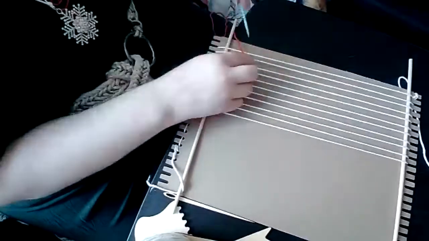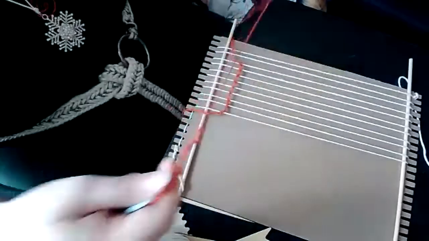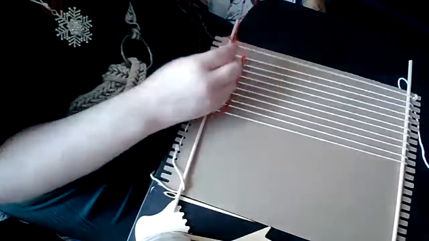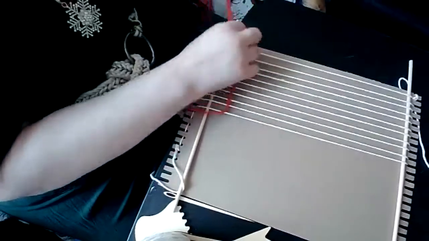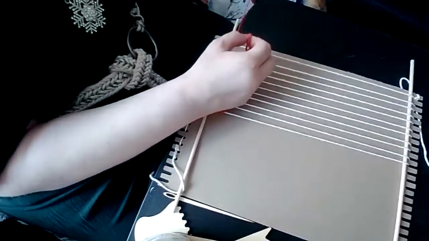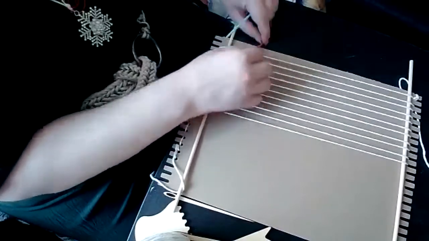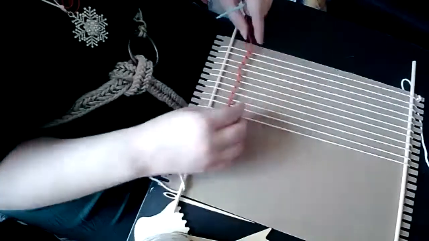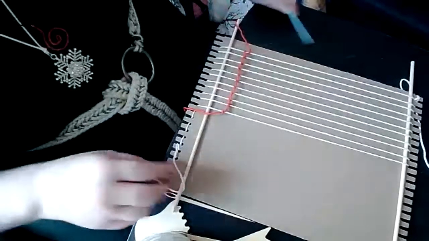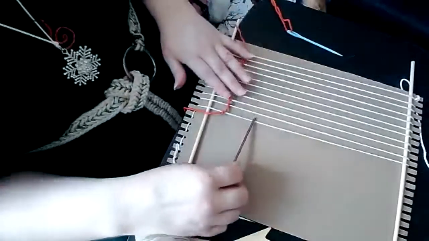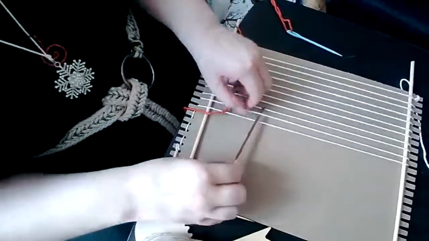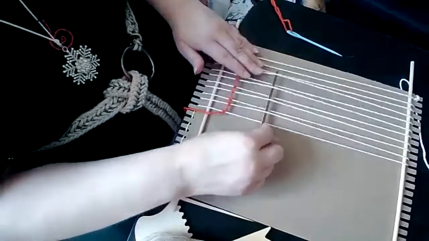There's a lot of different things that we can try. Okay, almost to the edge here. So I'm going to talk a little bit about weaving structures. Your basic weave, your plain weave, is a simple over and under. So let me go ahead and get this set up for something to show that.